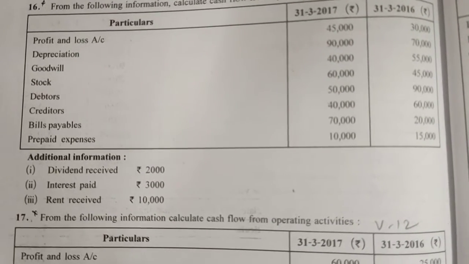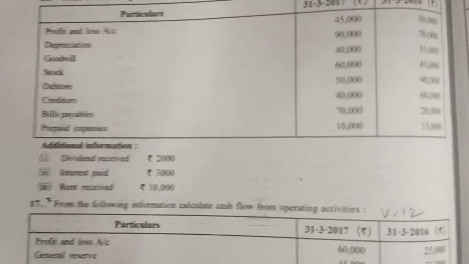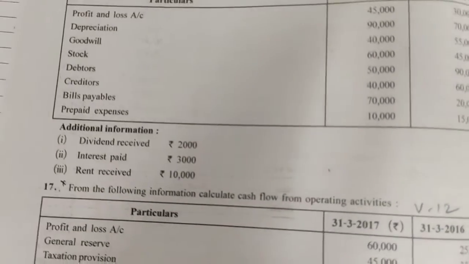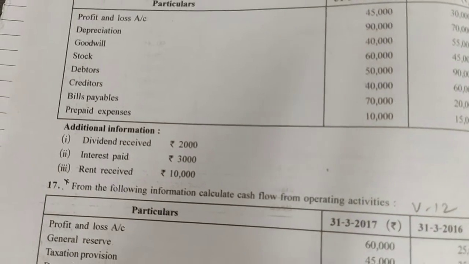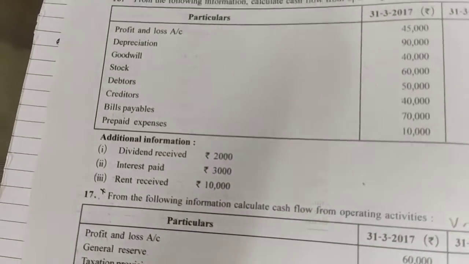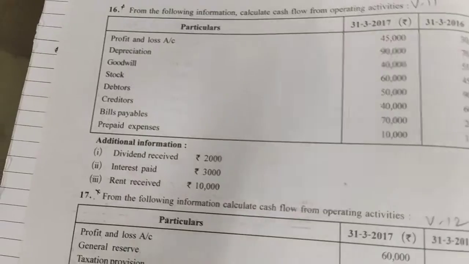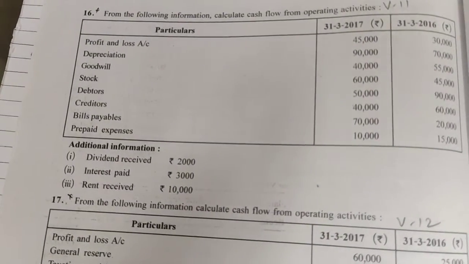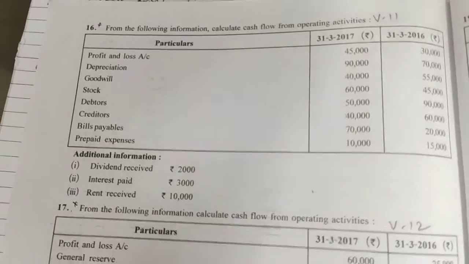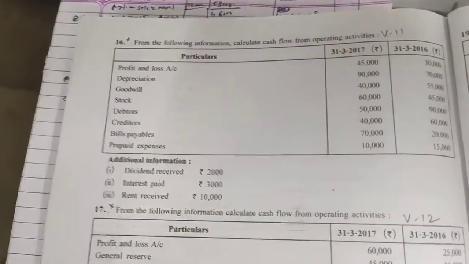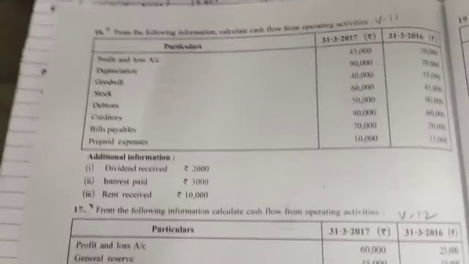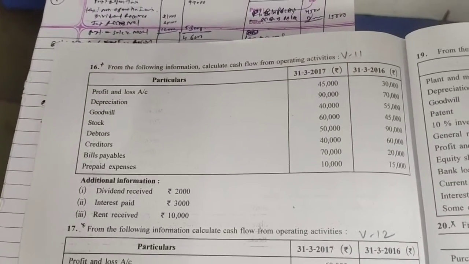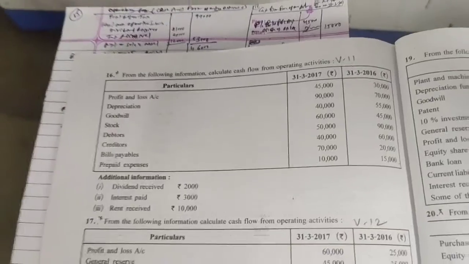Now additional information is given. Dividend received, which is a non-financial income, non-operating income, 2,000. Interest paid, which is a financial expense, rupees 3,000. And rent received, which is a non-operating income, rupees 10,000. So based on this we will prepare cash flow from operating activity.